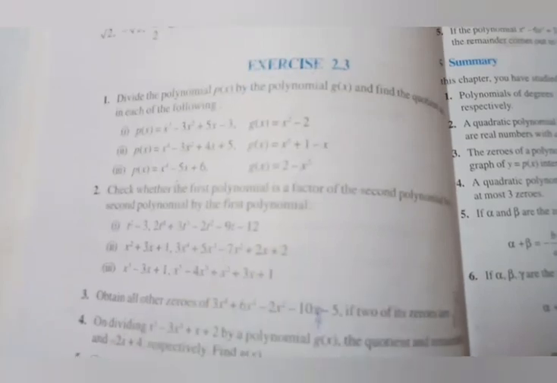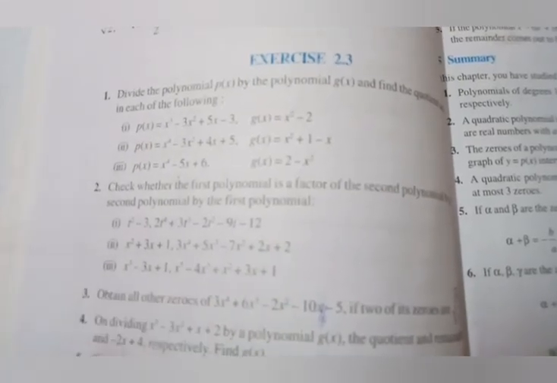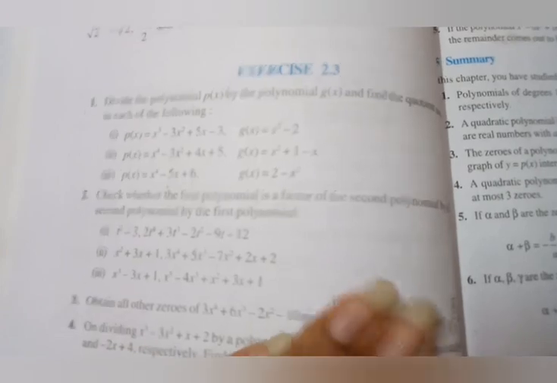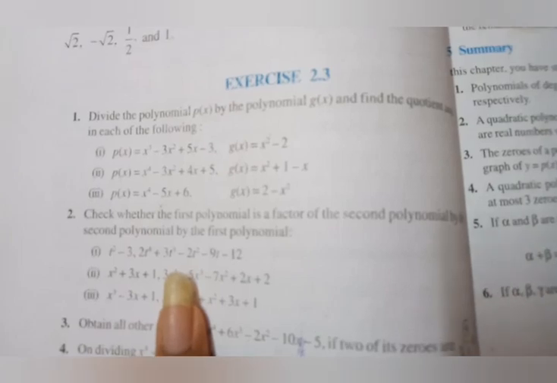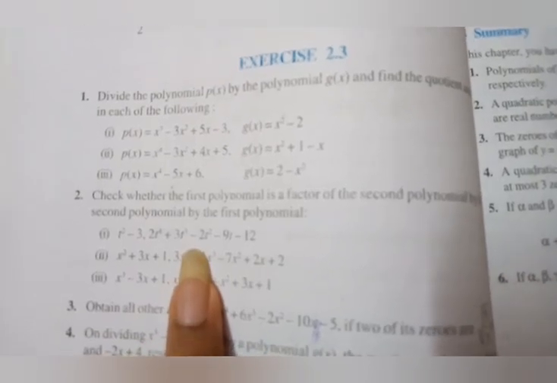So if we get the remainder as 0, then it is a factor. But if we don't get 0, it is not a factor. It is just as simple as that. But we need to understand what to keep in the numerator and what in the denominator. As you can see, the second polynomial is of degree 4 and the first polynomial is of degree 2. So we'll keep this in the numerator and this in the denominator, second polynomial by the first polynomial.